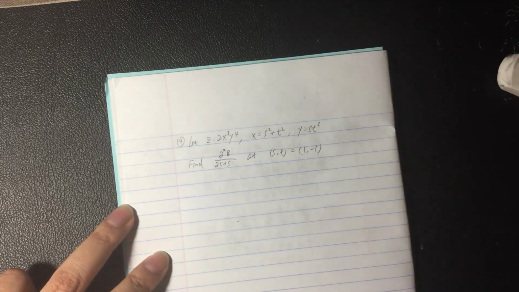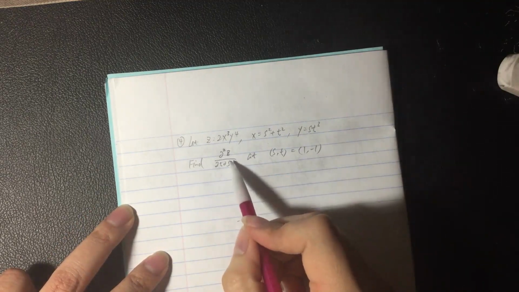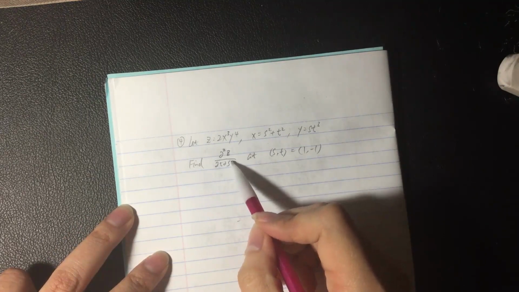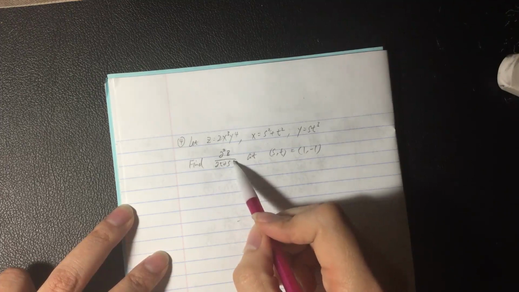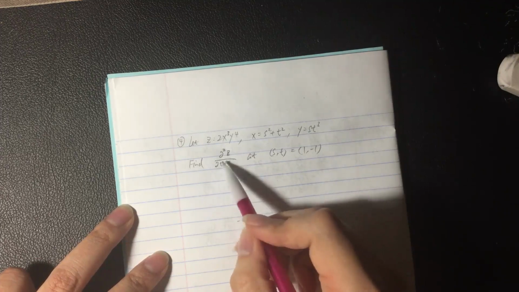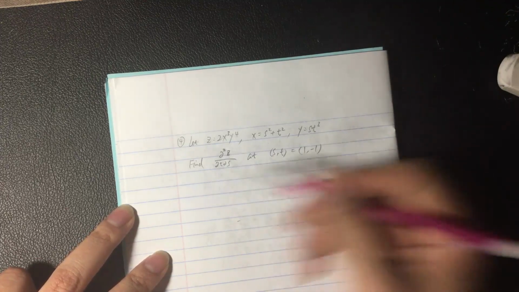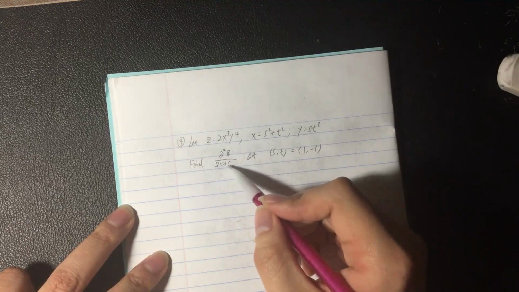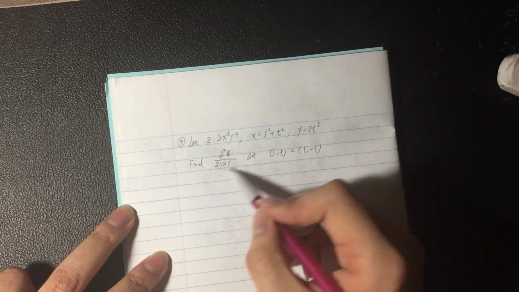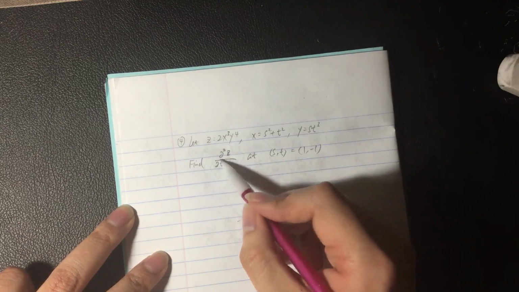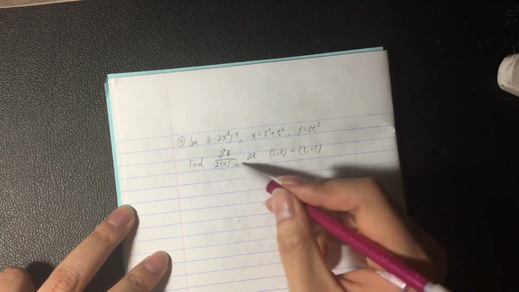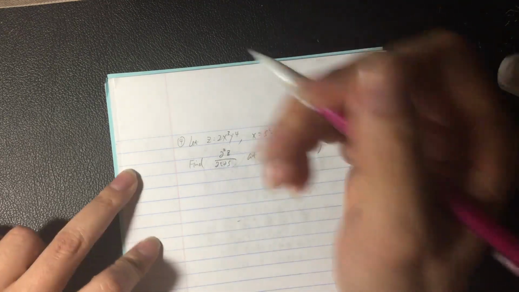In order to find the second derivative here, we need to find the first derivative with respect to s, then find the derivative with respect to t. For this notation, we must read it backward: find the partial derivative with respect to s first, then the partial derivative with respect to t.